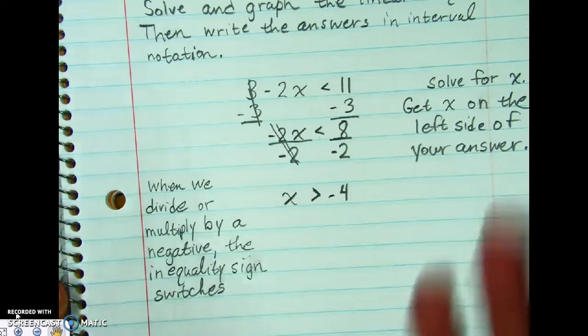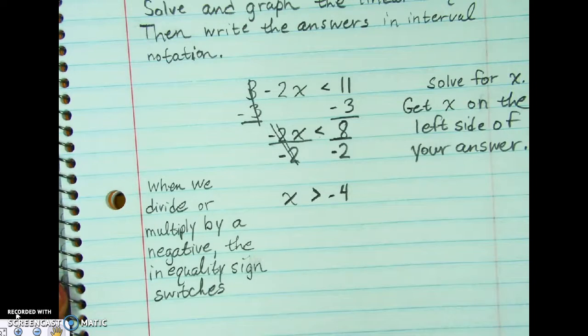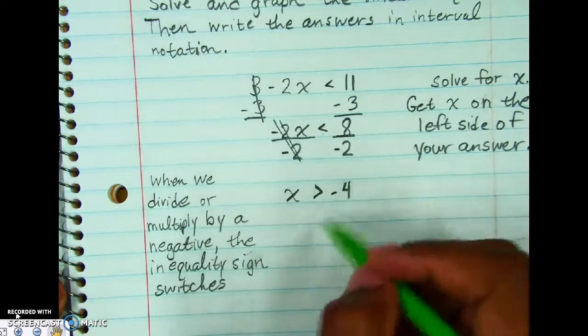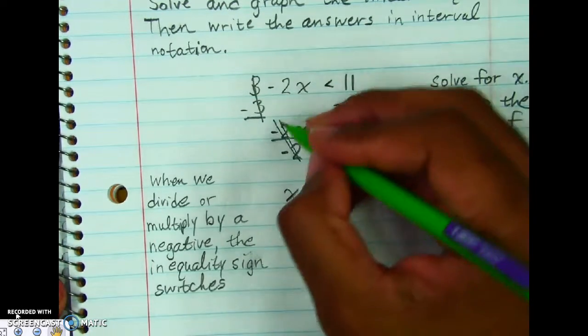So it's either from greater than to less than, or less than to greater than. Either way, it's always going to switch when you divide by or multiply by a negative.